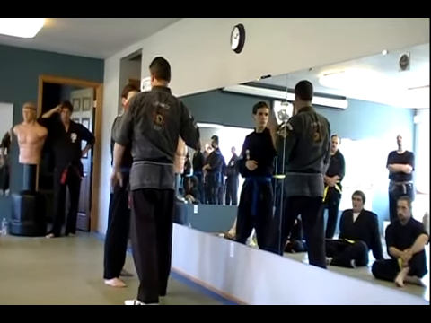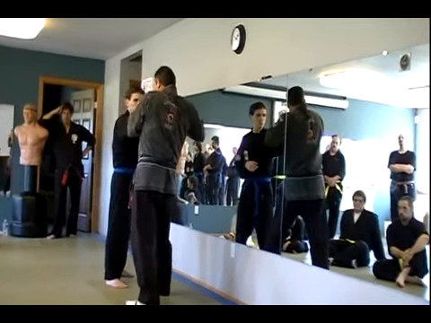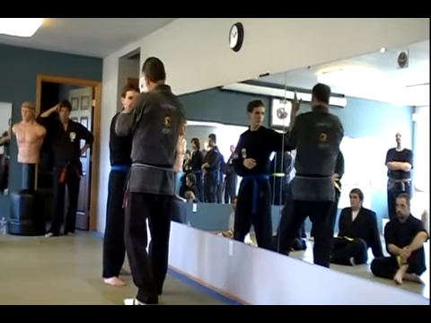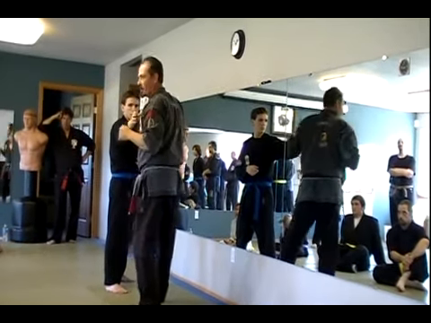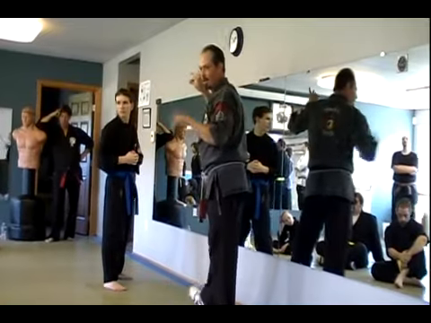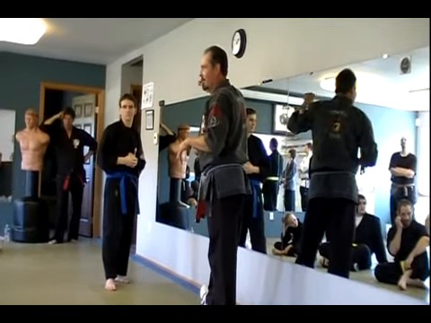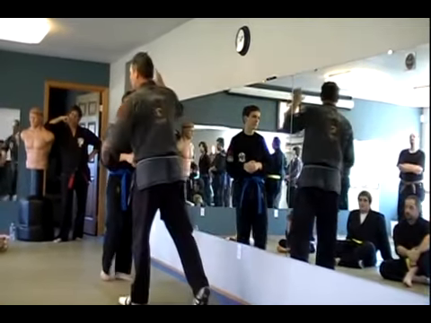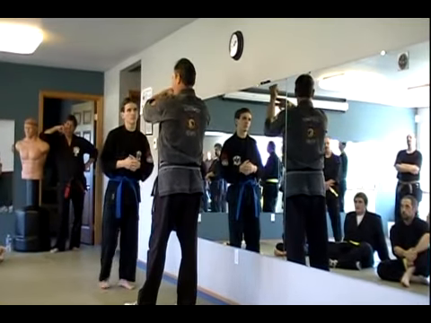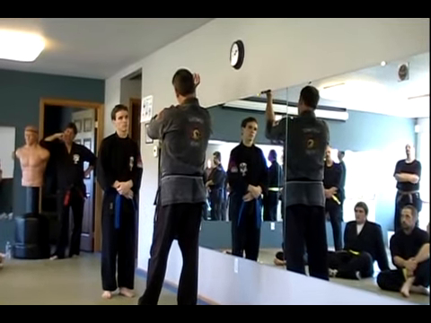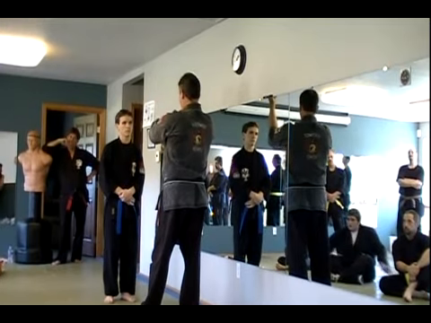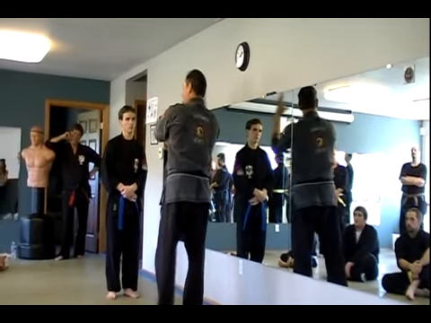I can execute horizontally, so my block moves horizontally with this geometrical path. Everybody know the difference between a geometrical path and a line? Put your hand up. Yeah? No? With a geometrical path, as stated by Ed Parker, is basically the distance from one point to another point. That whole entire path is covered.